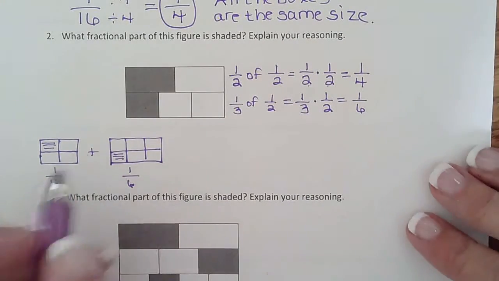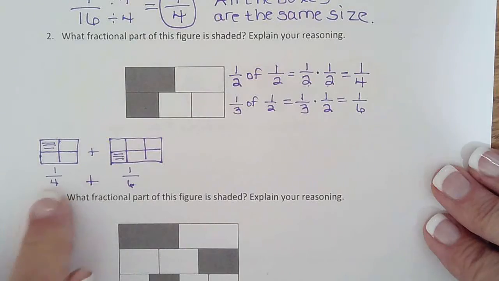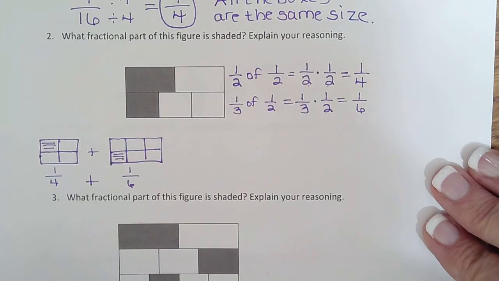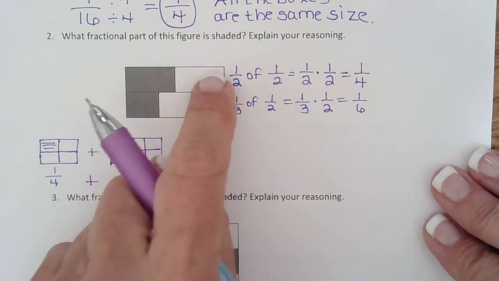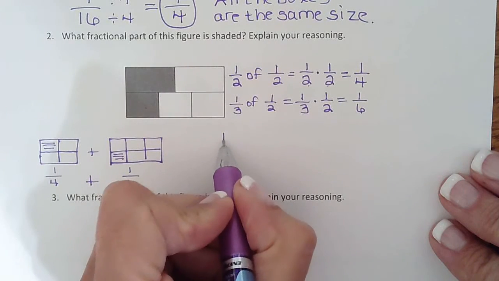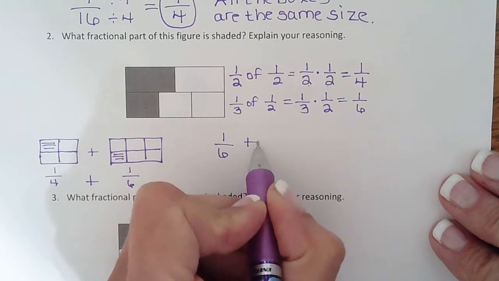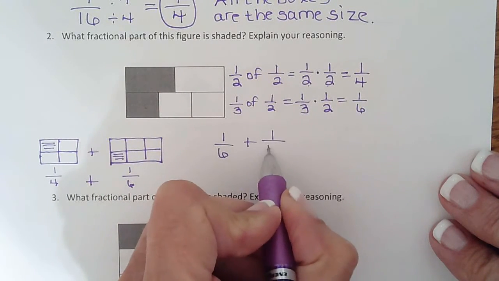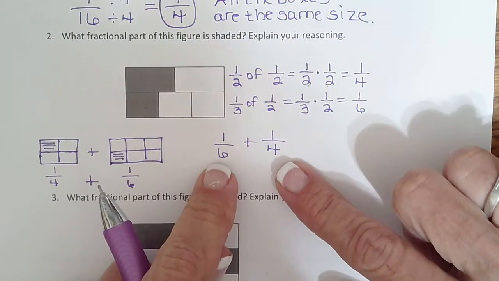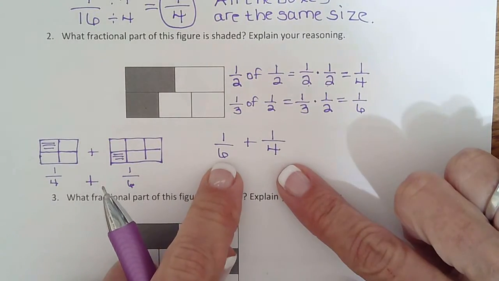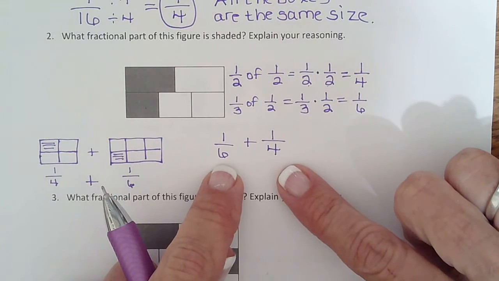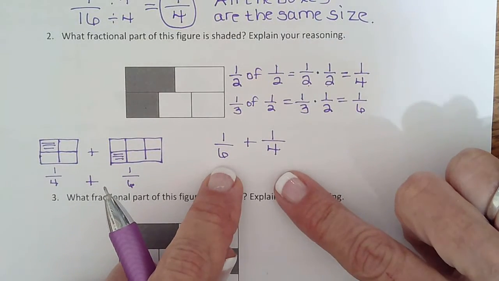Either way, does everyone agree we're going to be adding 1/4 and 1/6 to see what part of this picture is shaded? So 1/4 is that, 1/6 is that. So when we add fractions, just like we practiced on the last lesson, we need a common denominator, just like when you're comparing. And remember, there's not just one common denominator. There's the smallest one, but it doesn't matter which one you pick.